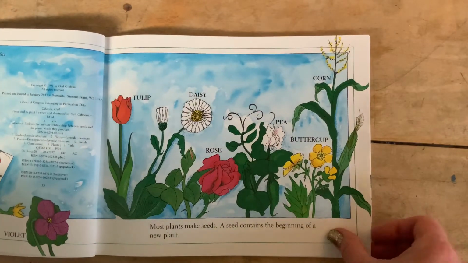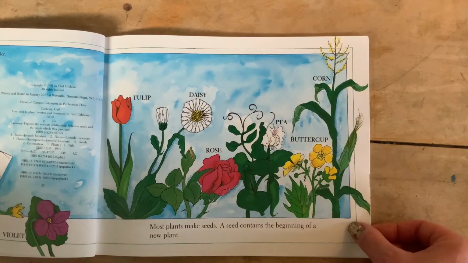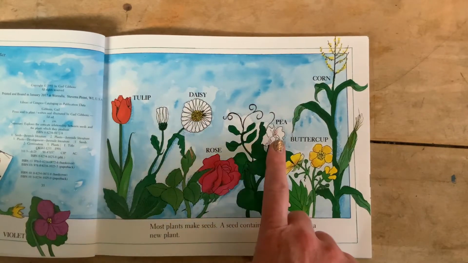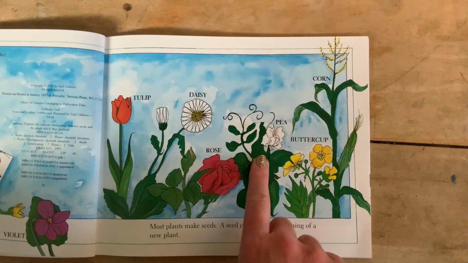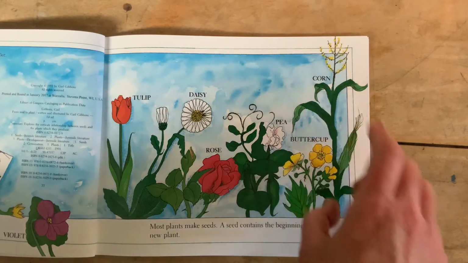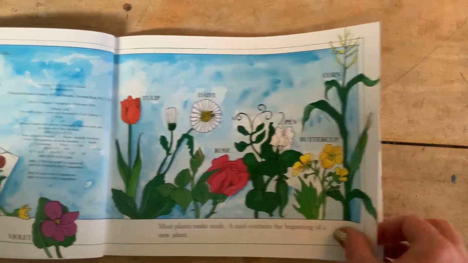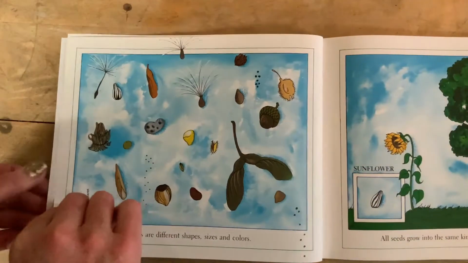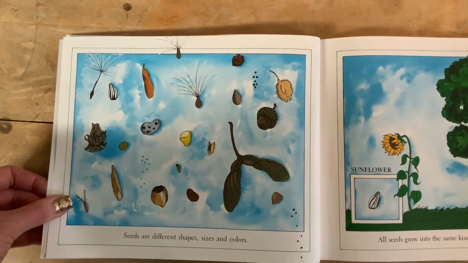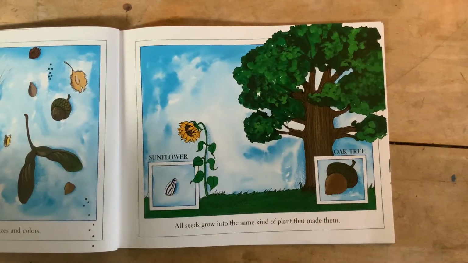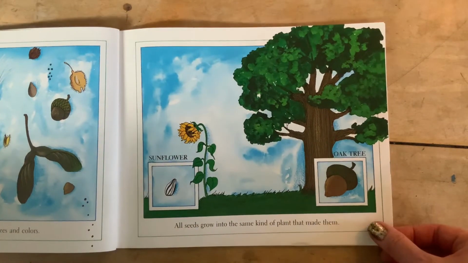Most plants make seeds. A seed contains the beginning of a new plant. Tulip, daisy, rose, pea. It's actually called a sweet pea. Buttercup, corn. How many of these have you seen? Seeds are different shapes, sizes, and colors. All seeds grow into the same kind of plant that made them.